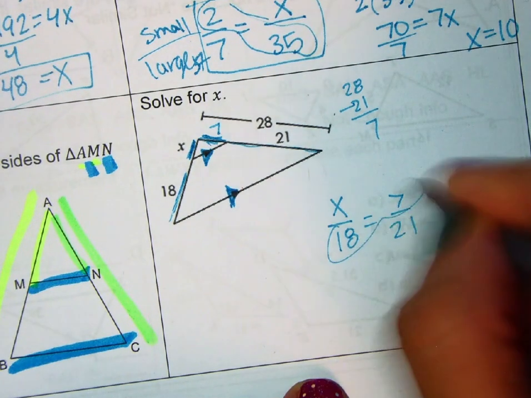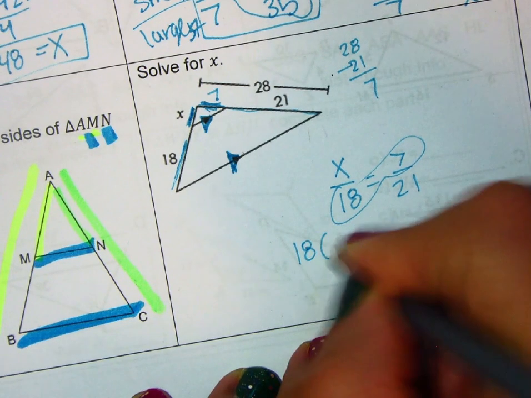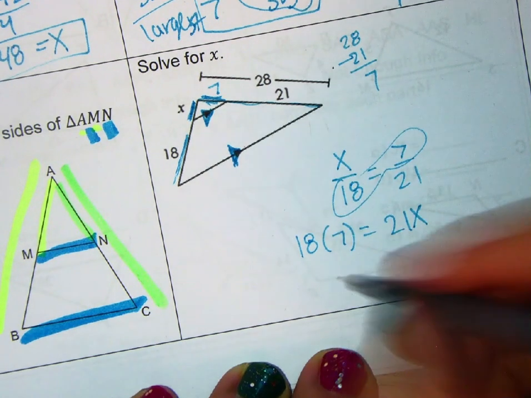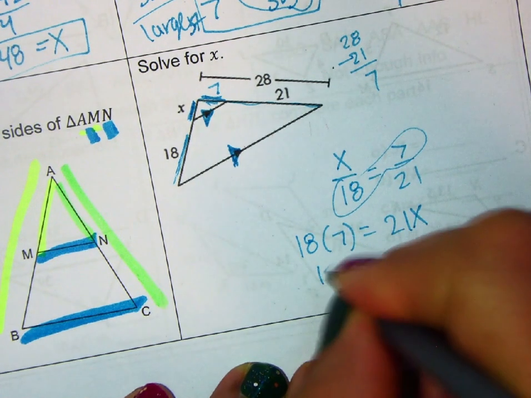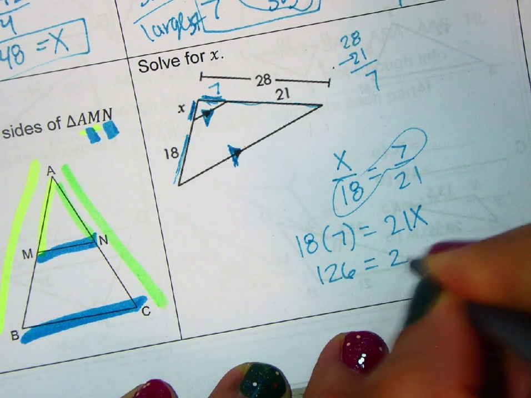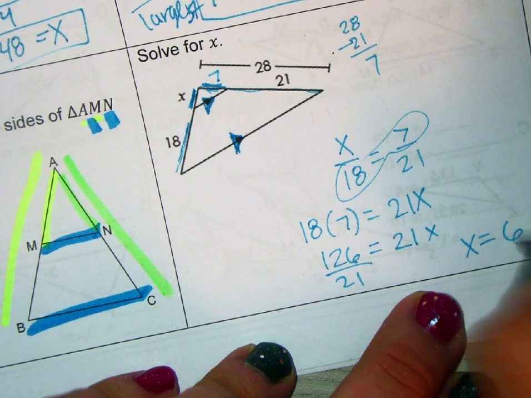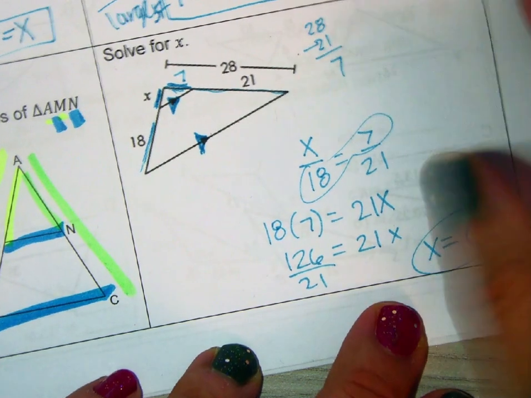And you cross multiply, so 18 times 7 equals 21x. 18 times 7 will be 126. And then when we divide by 21, x equals 6. And like I said, pause the video, do the work, then press play and check if you did it correctly.